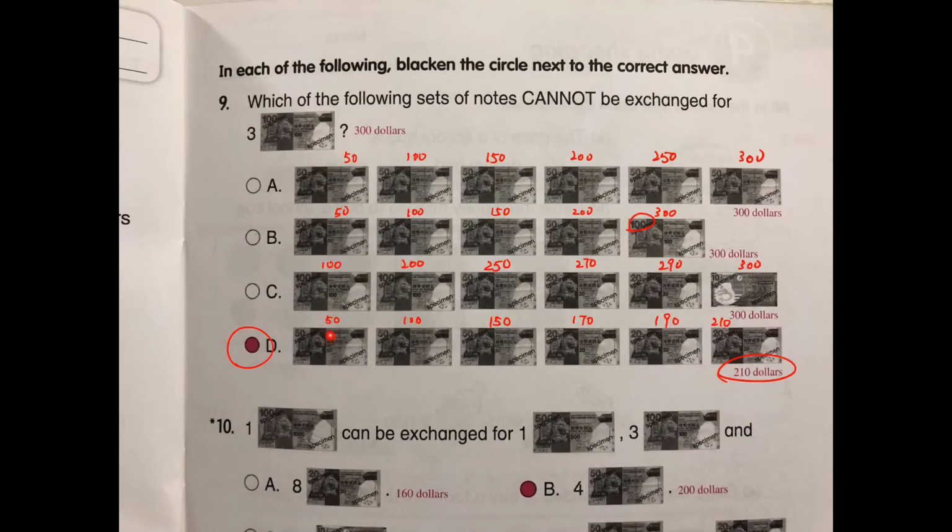And for option D, 50 plus 50, I have 100, 100 plus this 50 here, I have 150, and then plus the $20, I have 170, plus another $20, I have 190. Also, another $20 in total, I have $210. So right here, remember, the total value for the 3 $100 notes is actually $300. So that means option D is the only option which cannot be exchanged for the 3 $100 notes. So the answer should be D here.